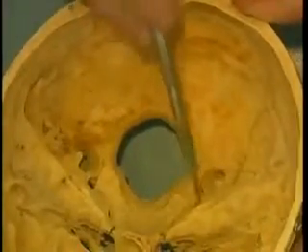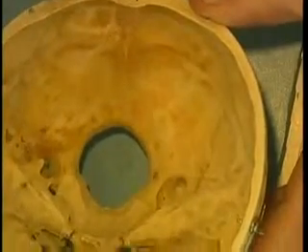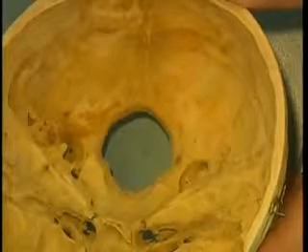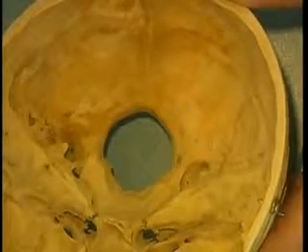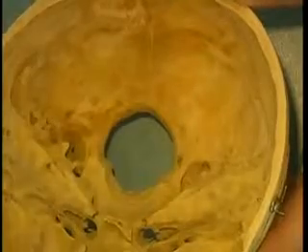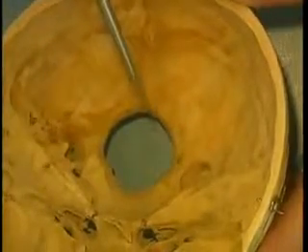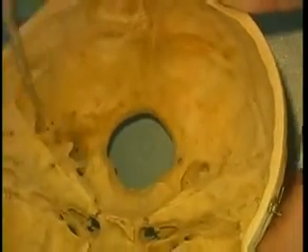Okay, so the jugular foramen is prominent. Remember from the outside, just in front of this was an opening called the external carotid foramen. We don't see that here because the carotid enters into a bony canal inside the temporal bone, inside the petrous portion of the temporal bone. So this is the petrous portion of the temporal bone here.